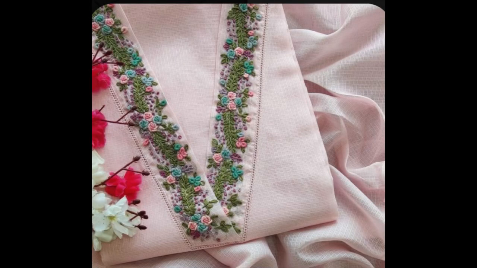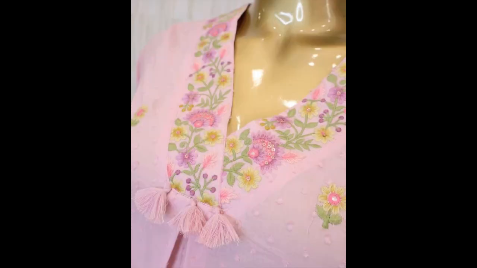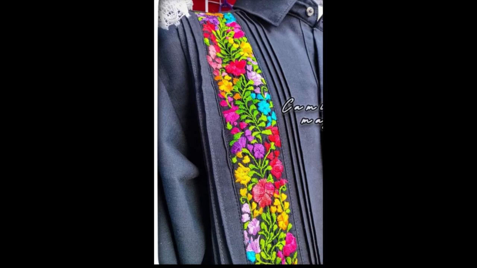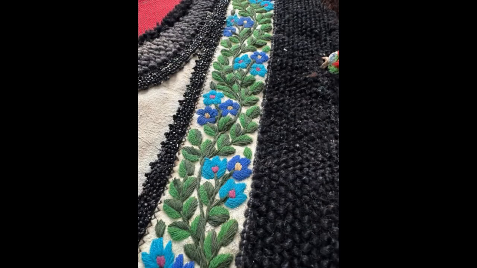Different types of bootie-line embroidery designs could also be used for neckline embroidery, which are being shown to you on your screens right now. Borderline embroidery is a very beautiful and traditional concept which has been in trend for a number of decades.